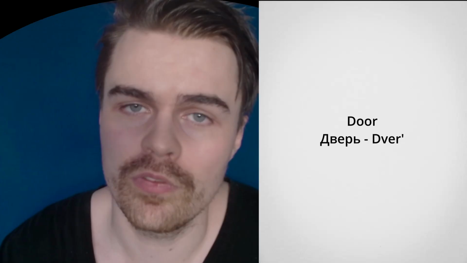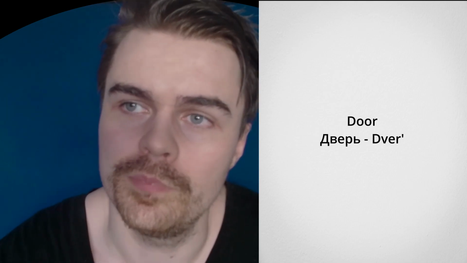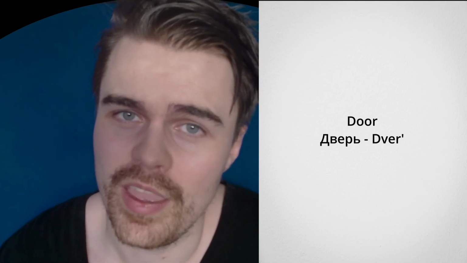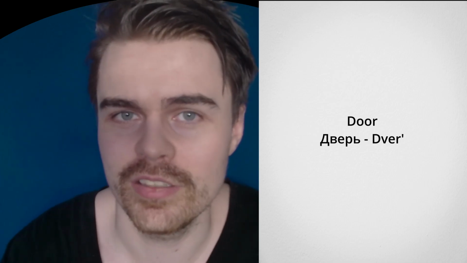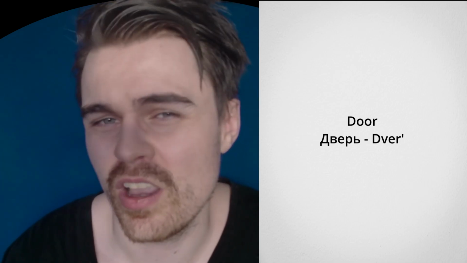Then we have the R. Normally R is a really strong rolled R. If you add the soft sign after it, it would become softer. It's kind of like you drop it. You don't really roll the R. A word for that is, for example, "dver", which means door. So you don't say it with a rolled R. You don't roll the R, it's kind of soft.